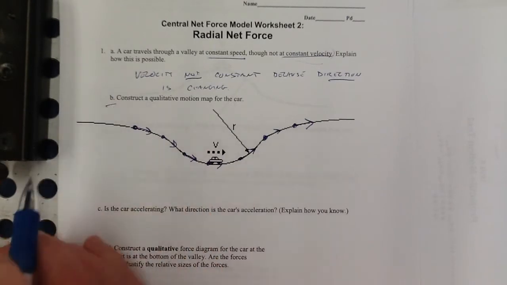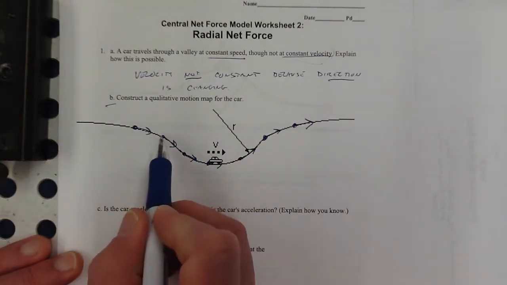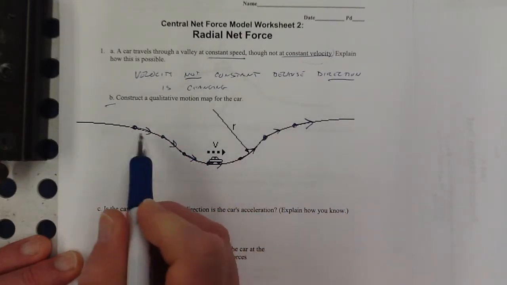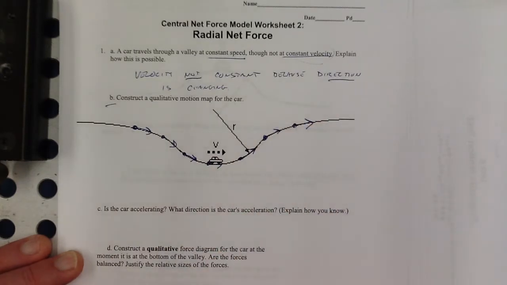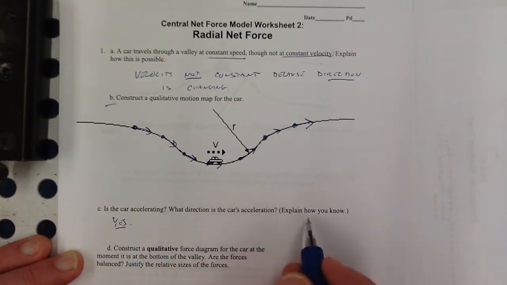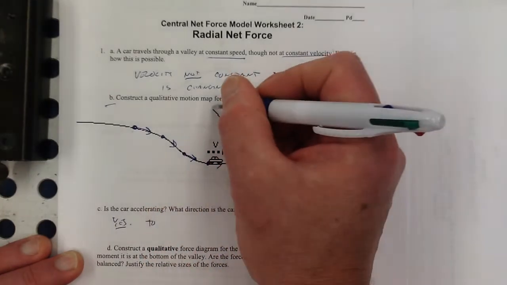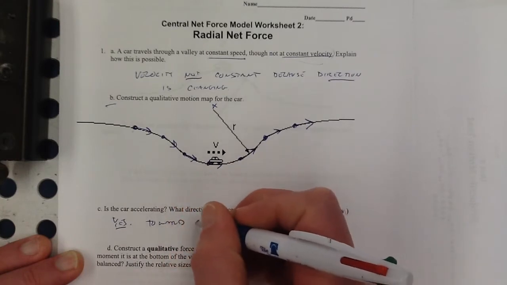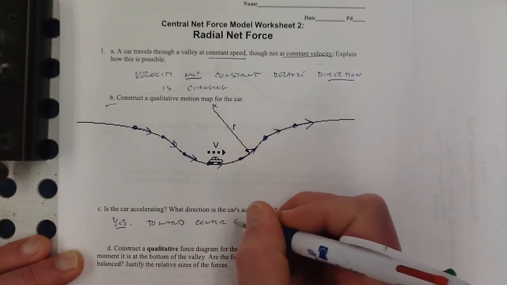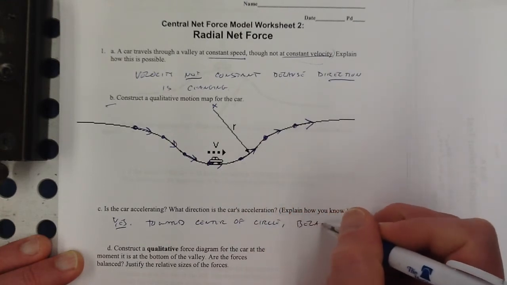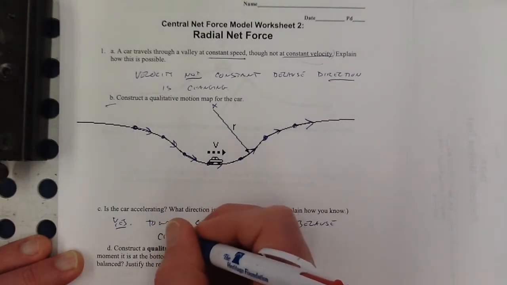The reason why this question is coming right after part A is you can see those velocities changing. Those little arrows represent the velocity. And although they're all the same length, they're definitely changing, right? Is the car accelerating? Yes. What is the direction of the car's acceleration? Toward the center of the circle. Because it's in circular motion.